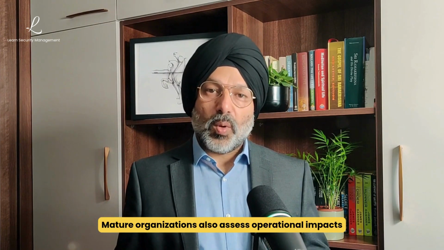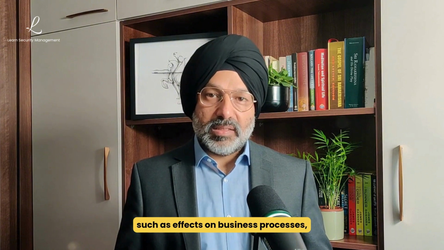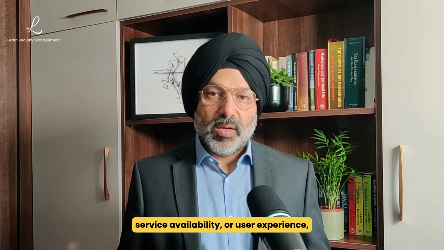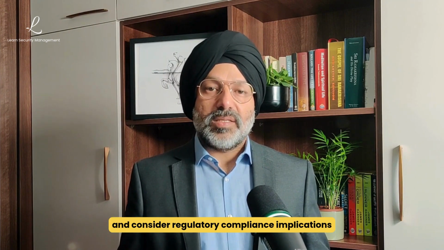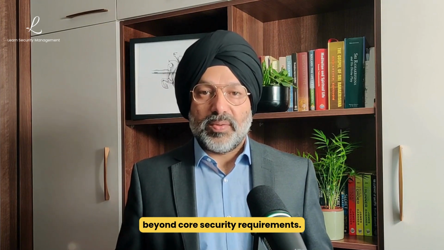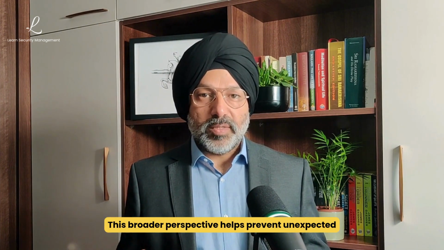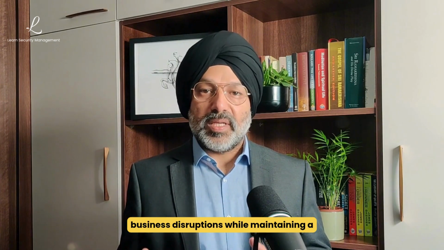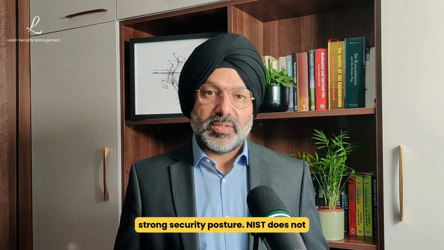Mature organizations also assess operational impacts, such as effects on business processes, service availability, or user experience, and consider regulatory compliance implications beyond core security requirements. This broader perspective helps prevent unexpected business disruptions while maintaining a strong security posture.